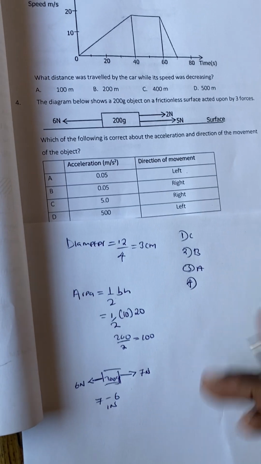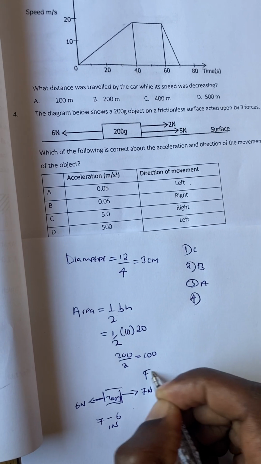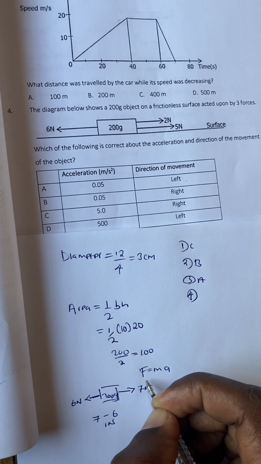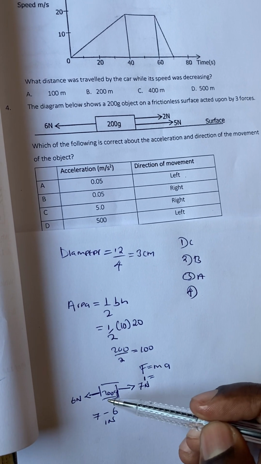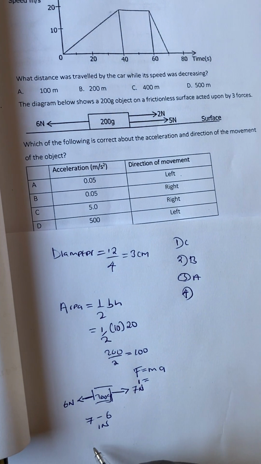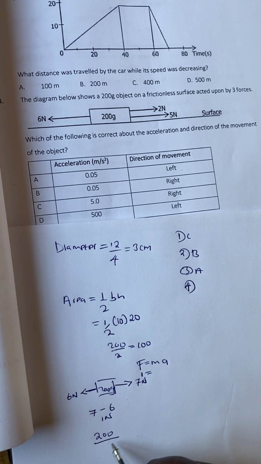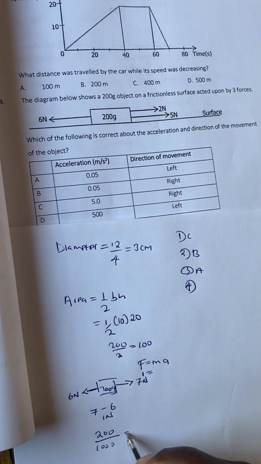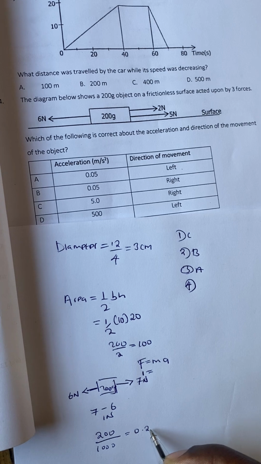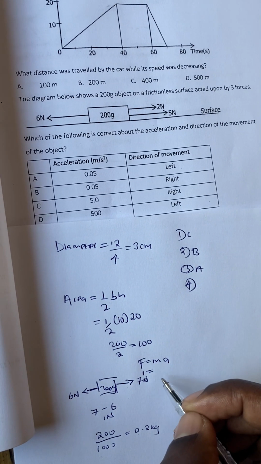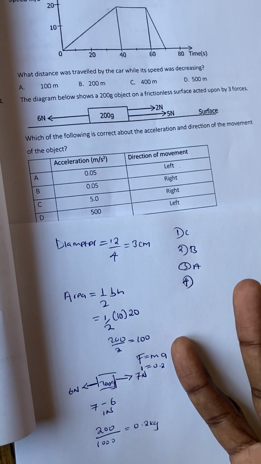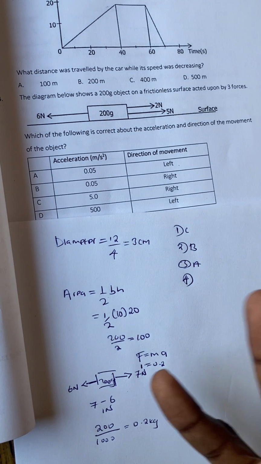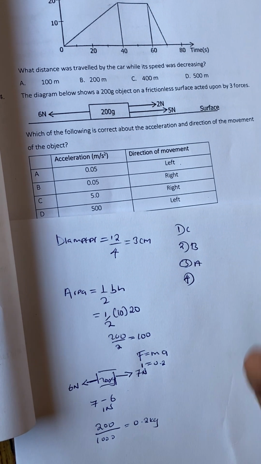To find the acceleration, I'll use the formula. Force is equal to mass times acceleration, where force is 1 Newton. Mass, I'm going to convert this 200 grams to kg. So when I divide 200 by 1000, I'll simply get 0.2 kg. So my mass will be 0.2 because the SI unit for mass is supposed to be kg. Grams, these are just units you can use to find mass.